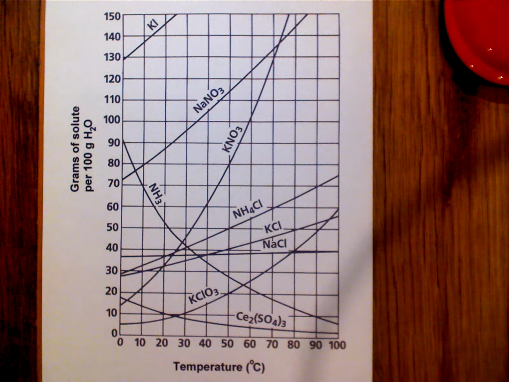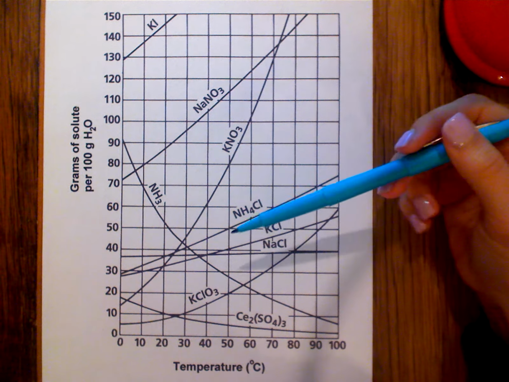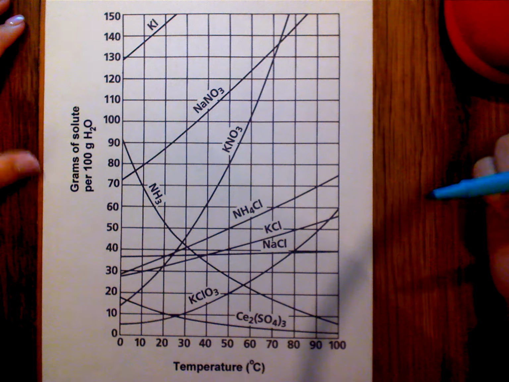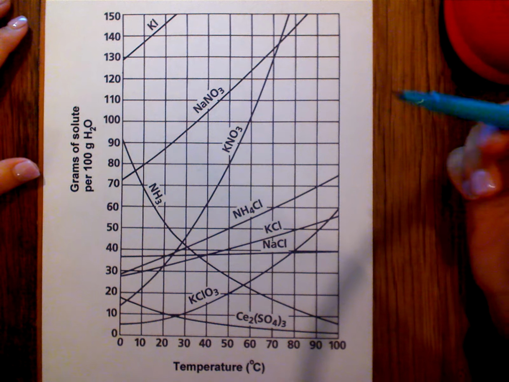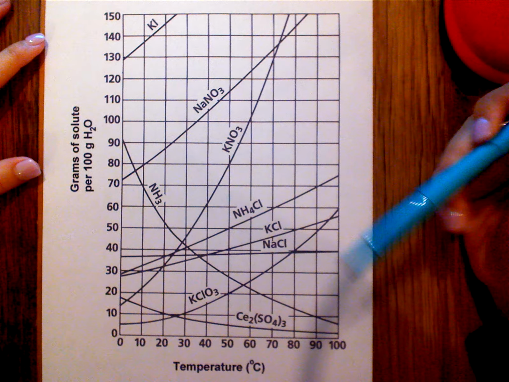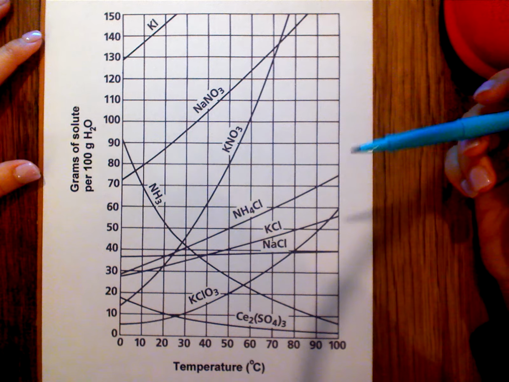Next type of problem we're going to take a look at are the problems that are asking you to look at various compounds at a given temperature and decide which one is the most soluble and which one is the least soluble. So the first example problem I'm going to start with is which substance shown on the graph below, which is this graph right here, is considered most soluble at 60 degrees Celsius.